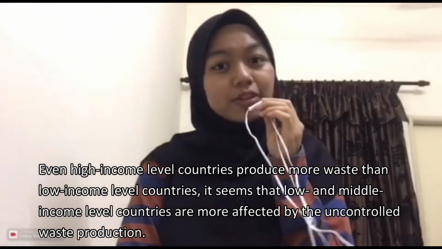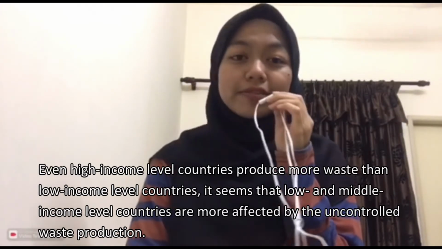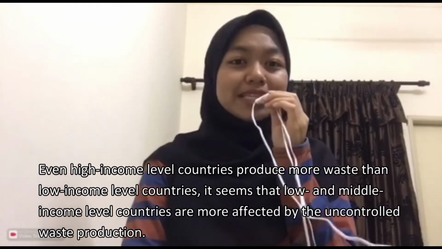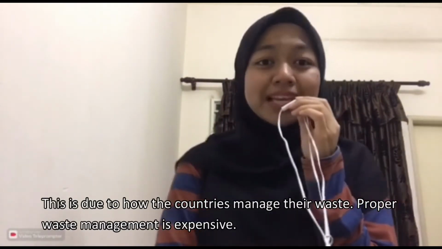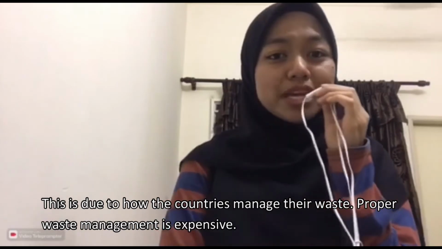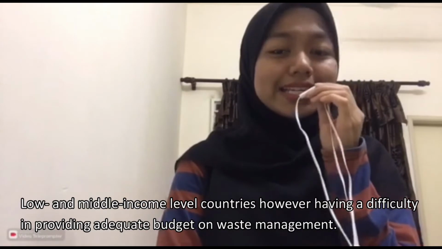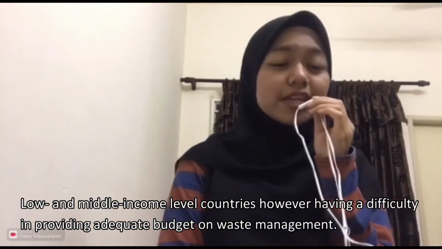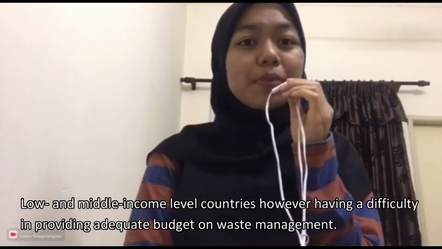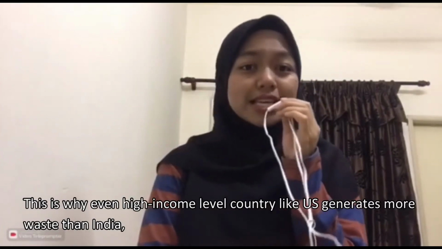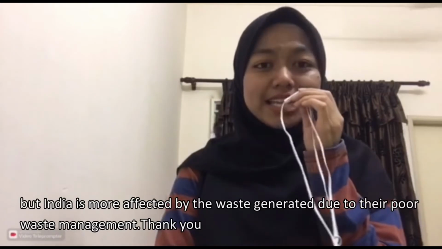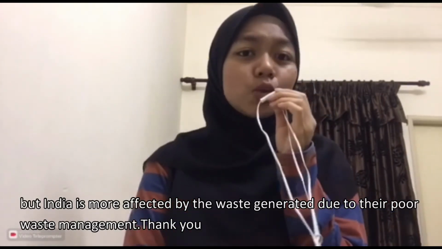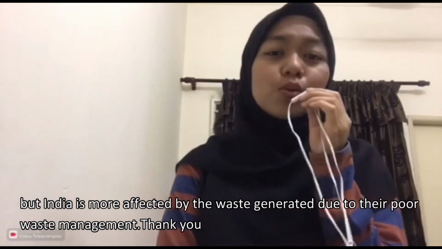Even though high-income level countries produce more waste than low-income level countries, it seems that low and middle-income level countries are more affected by the uncontrolled waste production. This is due to how the countries manage their waste. Proper waste management is expensive. Low and middle-income level countries, however, have difficulty in providing adequate budget on waste management. This is why even high-income level countries like US generate more waste than India, but India is more affected by the waste generated due to their poor waste management.